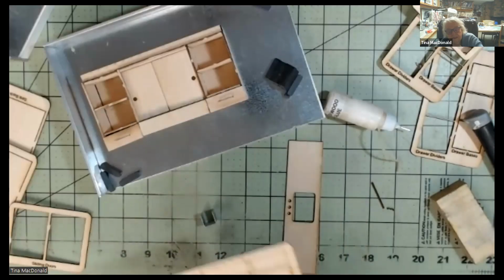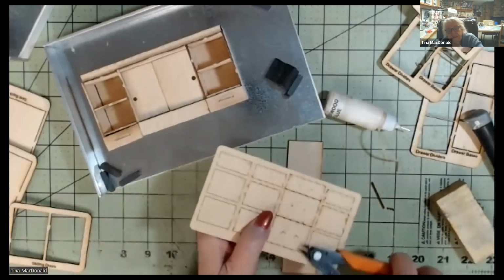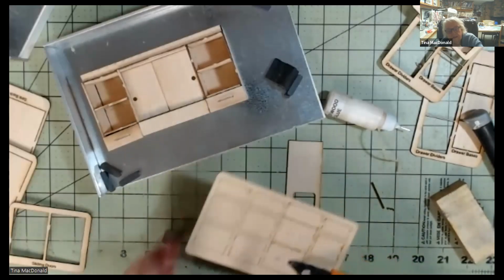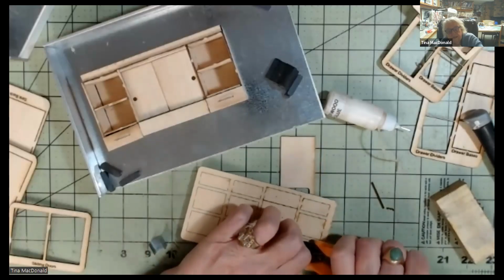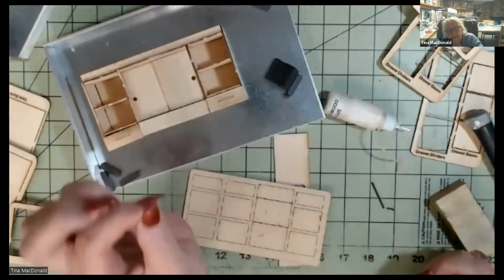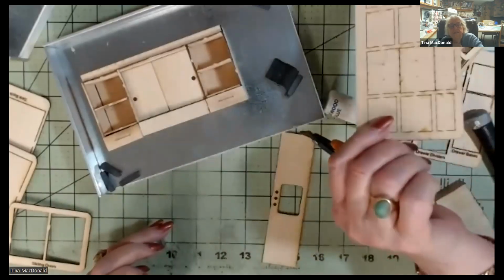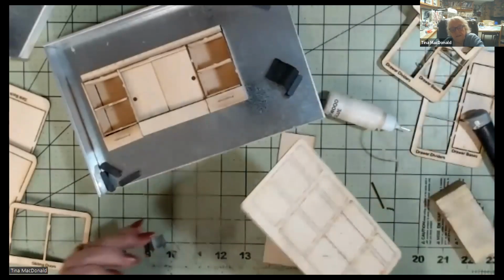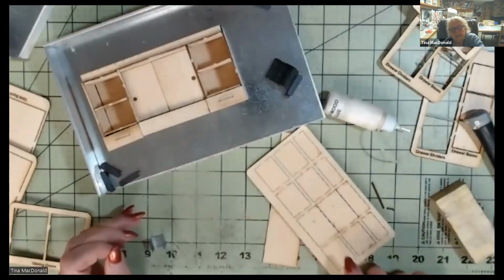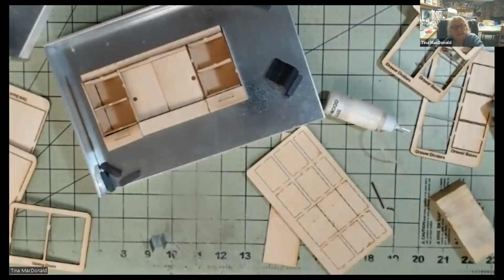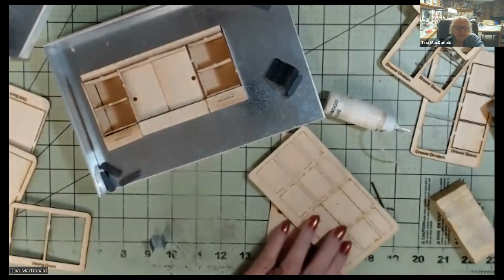Once they're glued in place, you can take your screw cutter and just cut off the excess staple so that it fits snugly and your little drawer dolls will not scratch their fingers when they're opening the doors.